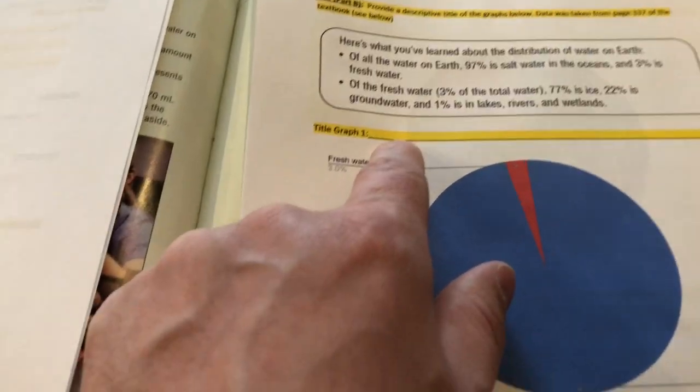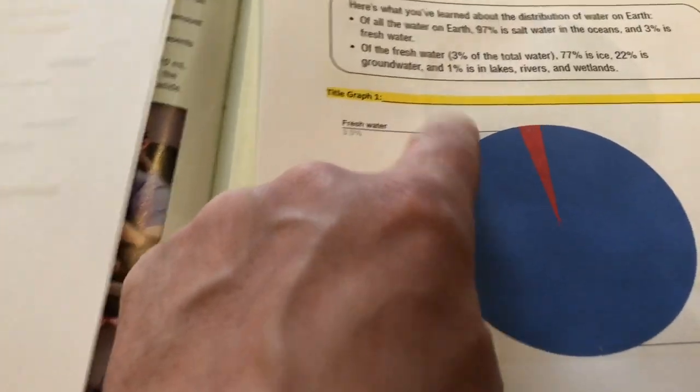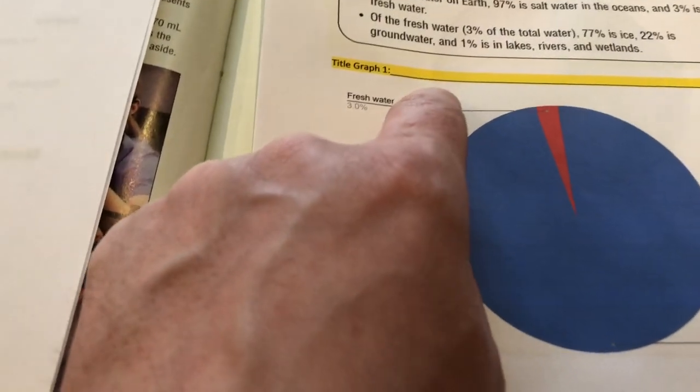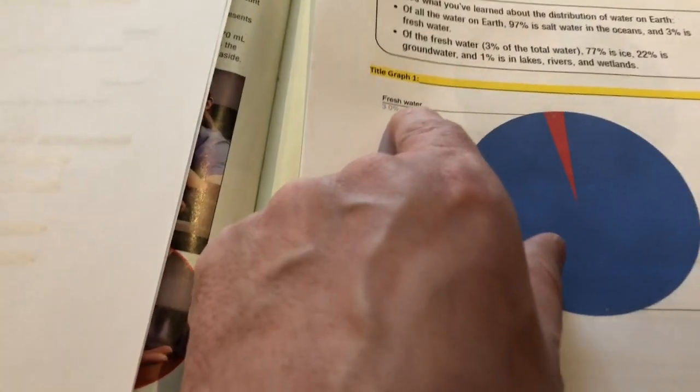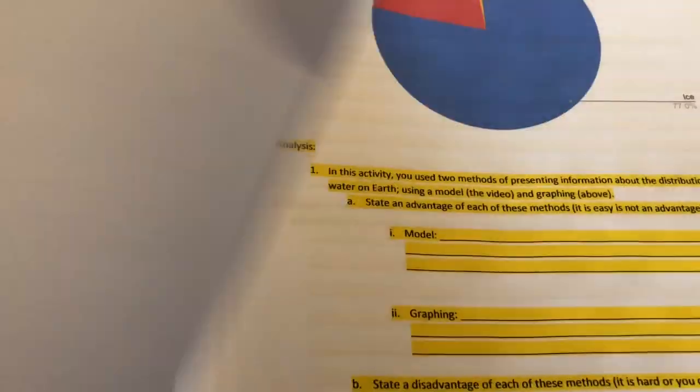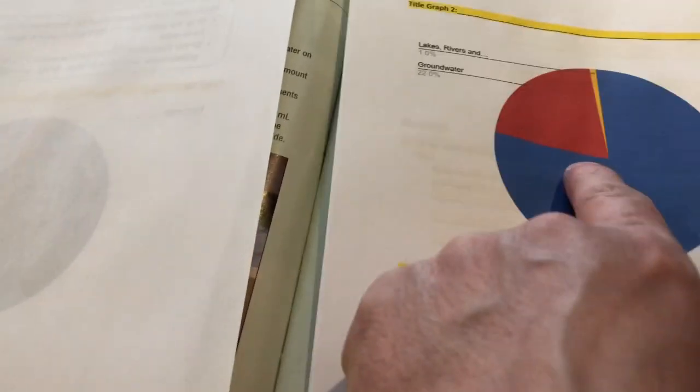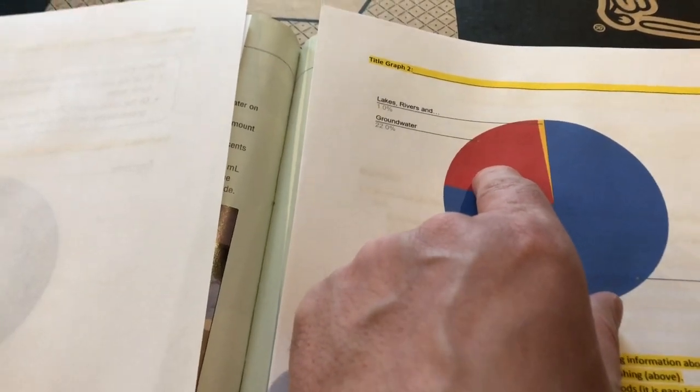Okay, your job is to give me a nice descriptive title, so not just water graph. Okay, I want a descriptive title. And it shows the fresh water and the salt water that is on the planet. And then the same thing for the second one. This one is a graph of just the fresh water on the planet and shows how we have this much in ice, this much locked up in groundwater, and this much locked up in lakes and rivers.